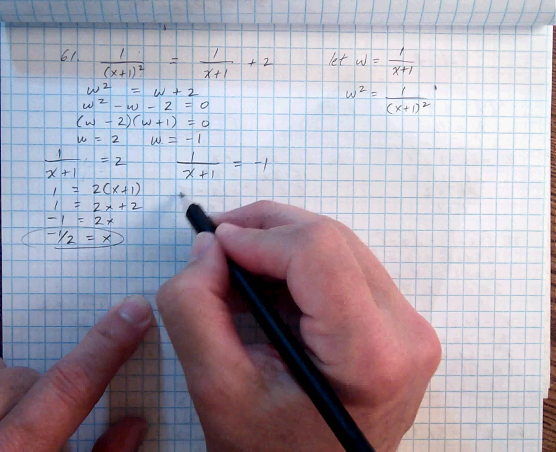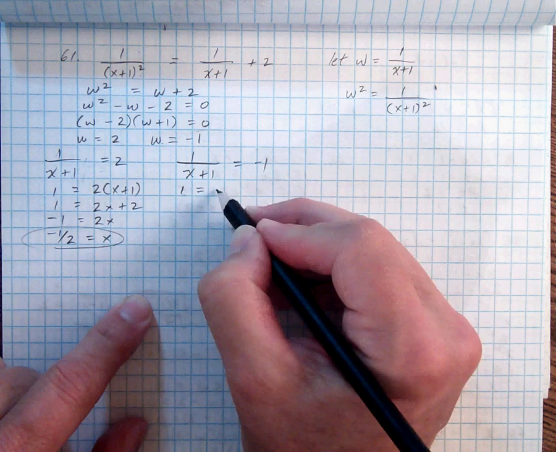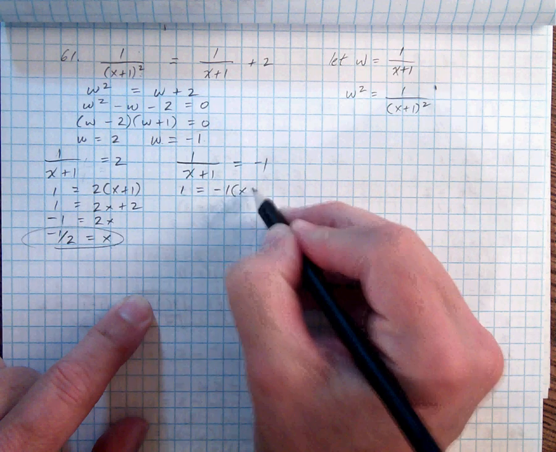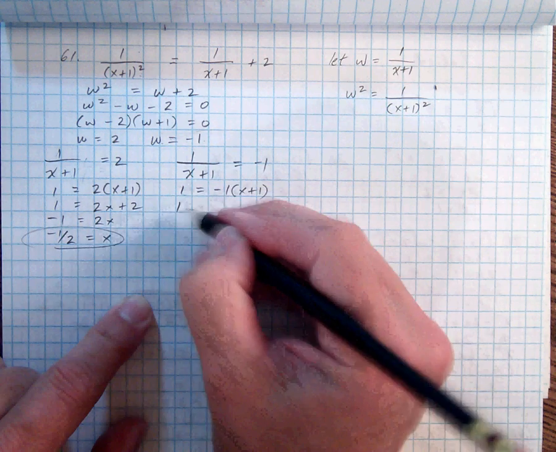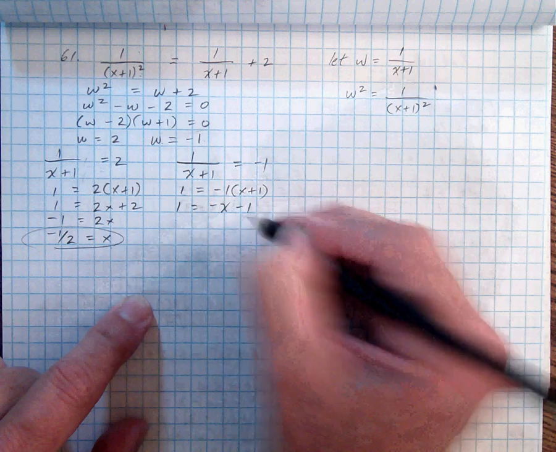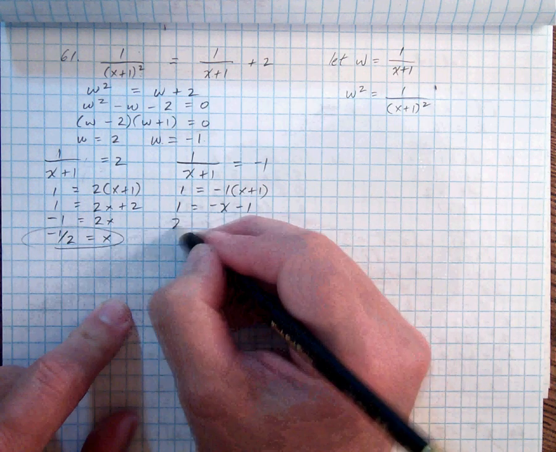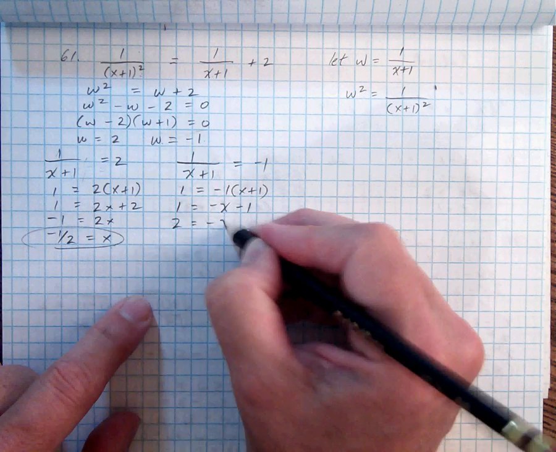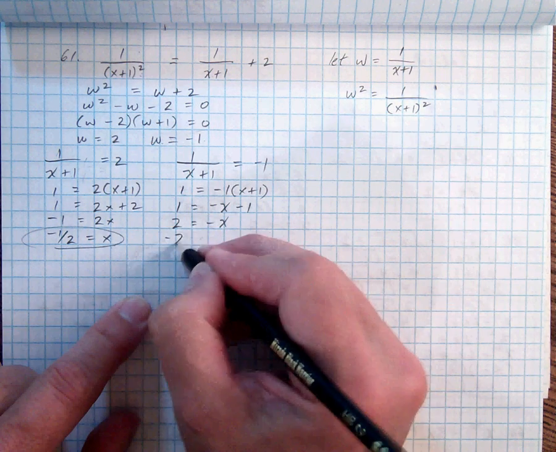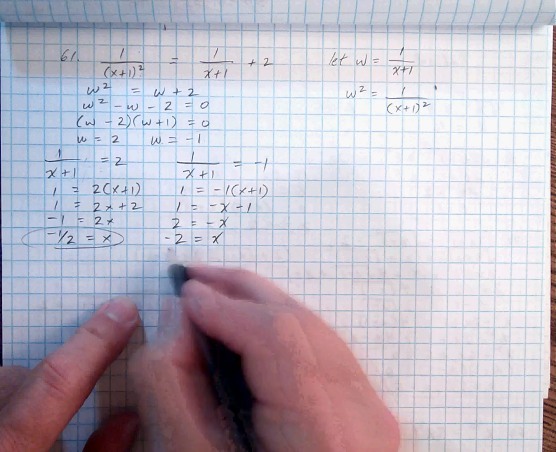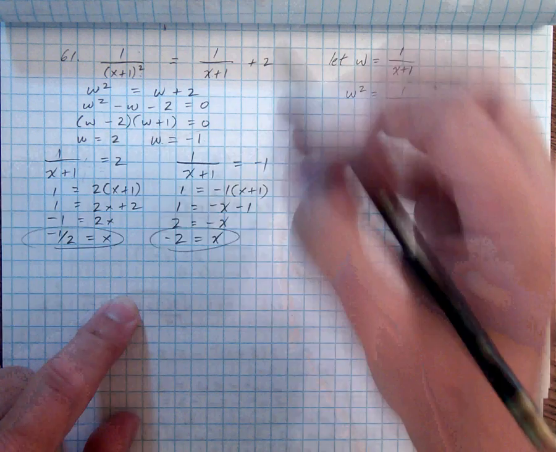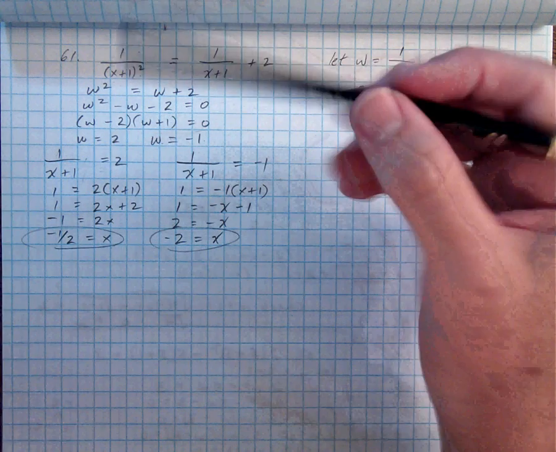That gives me 1 equals negative 1 times (x plus 1). So 1 equals negative x minus 1. So add 1, and I get 2 equals negative x. Therefore, negative 2 equals positive x. And that doesn't appear to be a problem either.